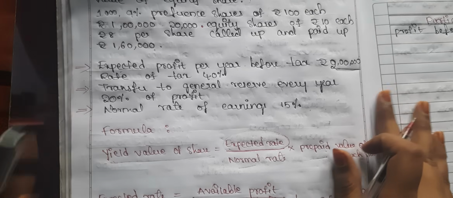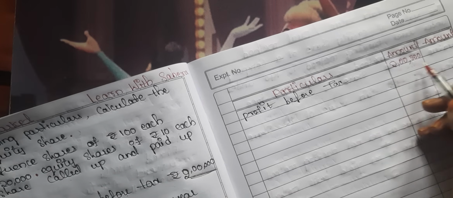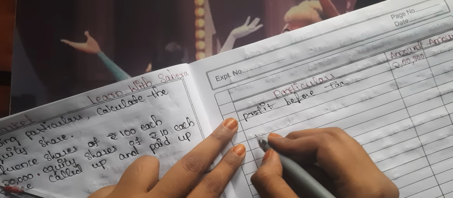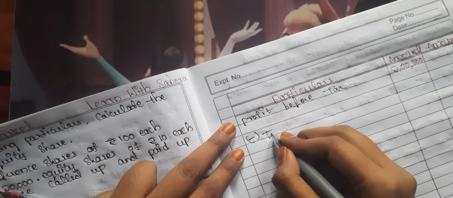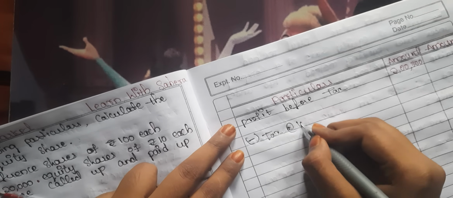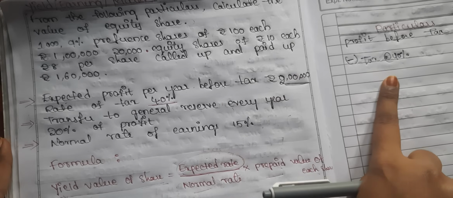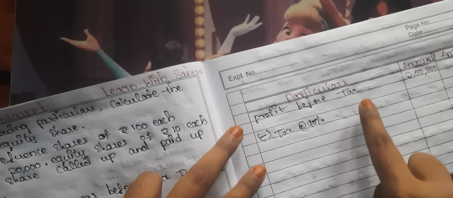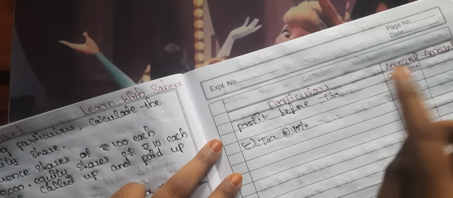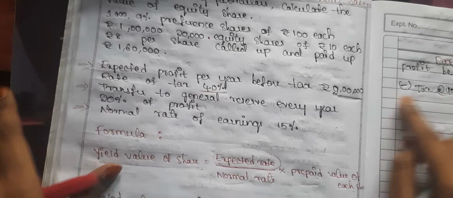Then, do we have any percent on the tax? Yes, we have rate of tax 40%. So we need to take 40% on this 2 lakhs. So we are deducting that amount. Tax is at the rate of 40%, that is why we are taking 40% here. If they give any other percent, you need to take that. On this, how much tax are we calculating? We are doing 40%. We need to minus if they are giving any rate of tax.